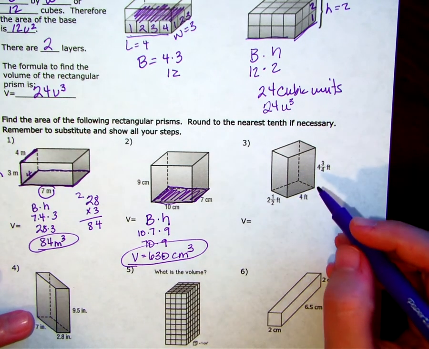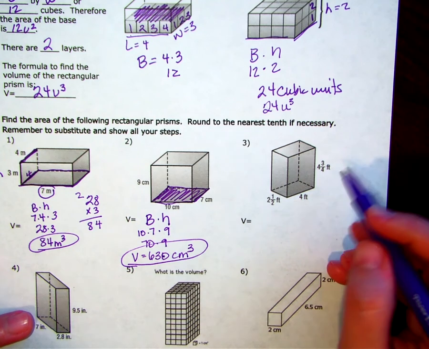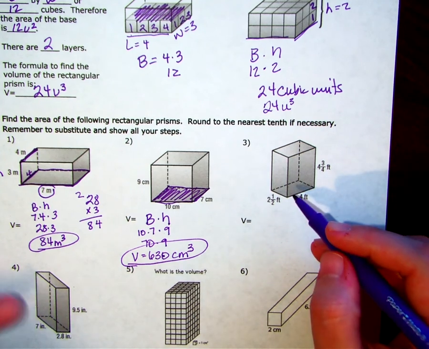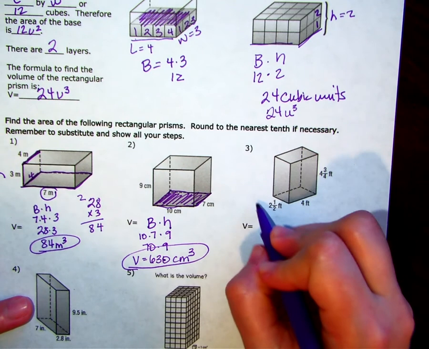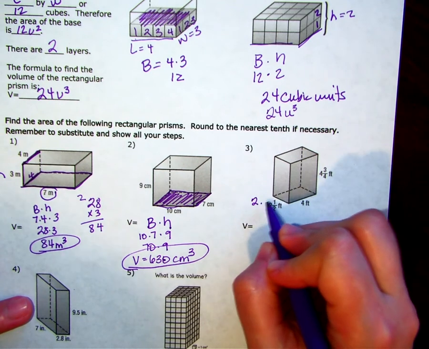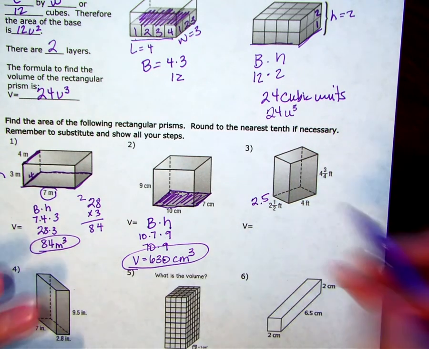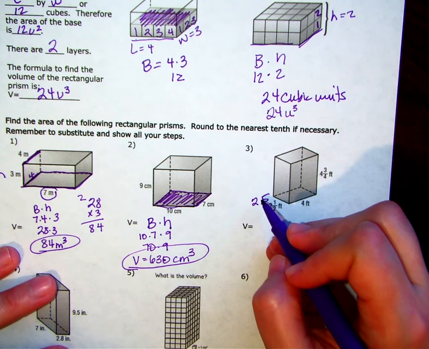Okay. All right. The last one on this row, we do have some fractions. So if you want to change them into decimals, that's fine with me. We can change them real quick. So the 2.5 feet would be 2.5, because if you have a half of a dollar, you have 50 cents. But I'm just going to leave it as 0.5 because I don't want that extra 0.